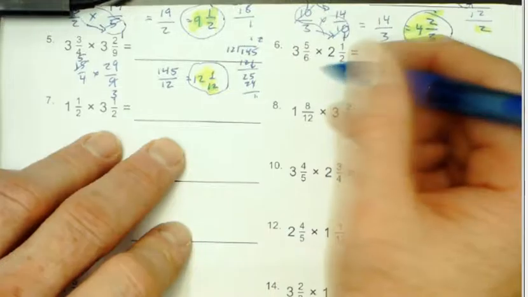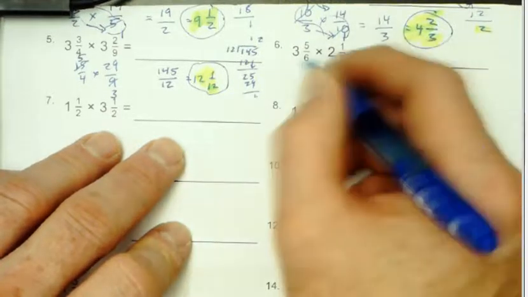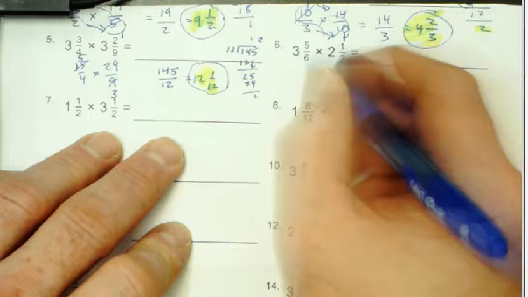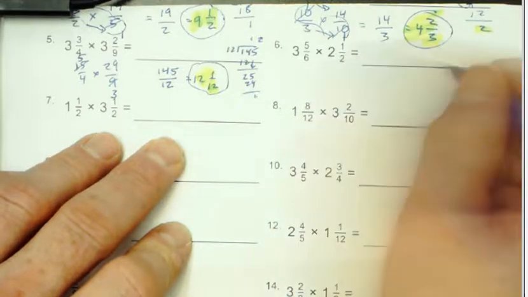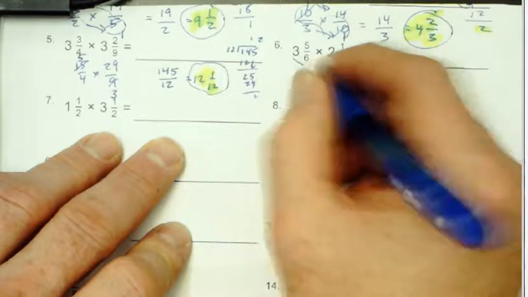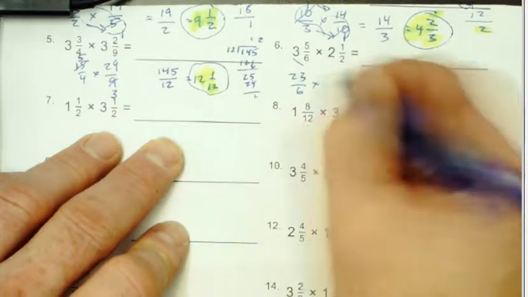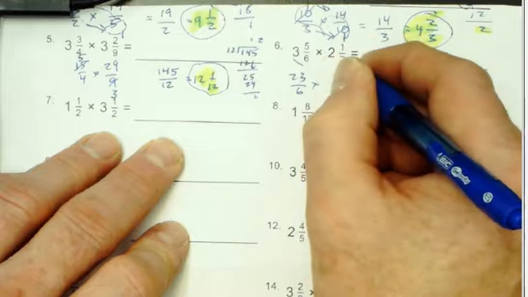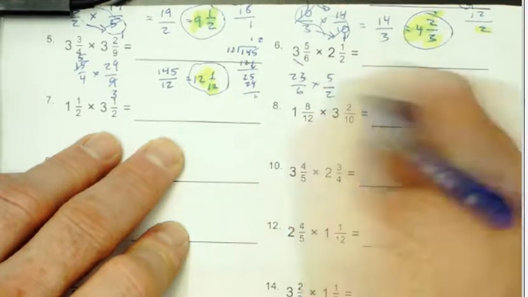Okay, number 6. We have 3 and 5 sixths times 2 and 1/2. Let's make them into improper fractions. That's our first step. 3 times 6 is 18. 18 plus 5 gives me 23 sixths. I'm going to multiply that times 2 times 2 is 4, plus 1 gives me 5 halves.